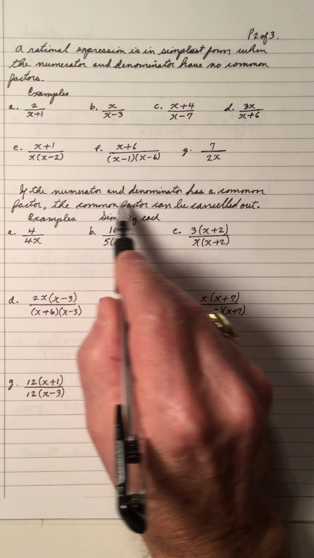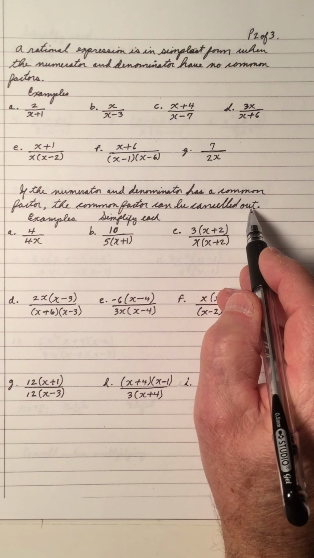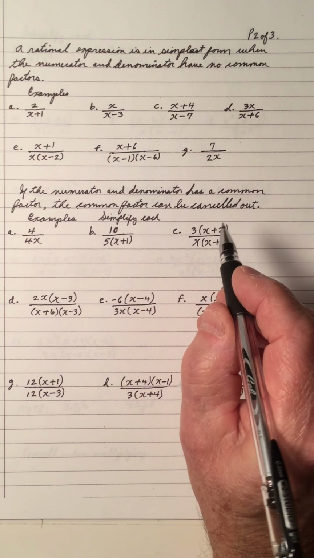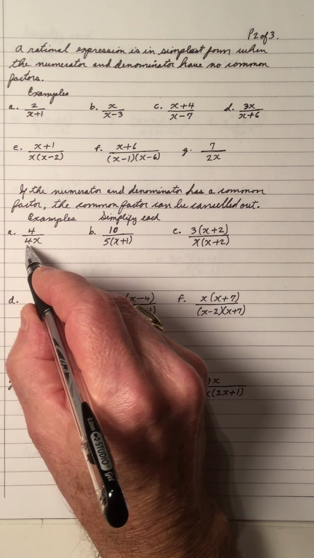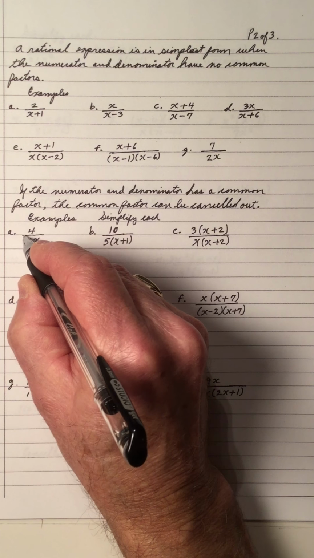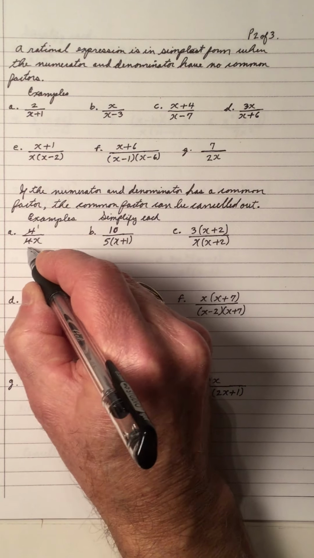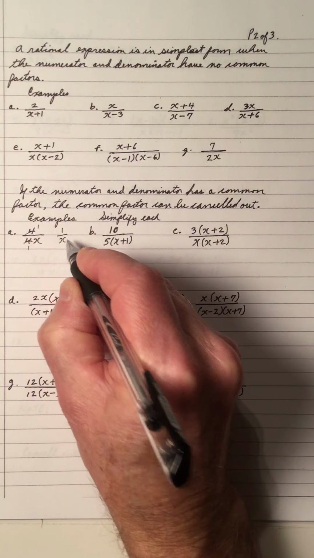If a numerator and denominator have a common factor, the common factor can be canceled out. Remember, you can only cancel the factors. So I have a 4 over 4x. That's 4 times x. So the 4 can cancel once. The 4 can cancel once. So I get a 1 over x.